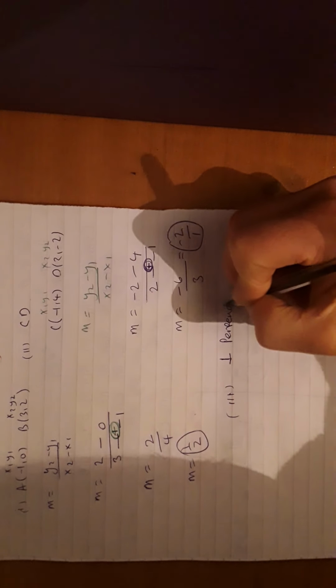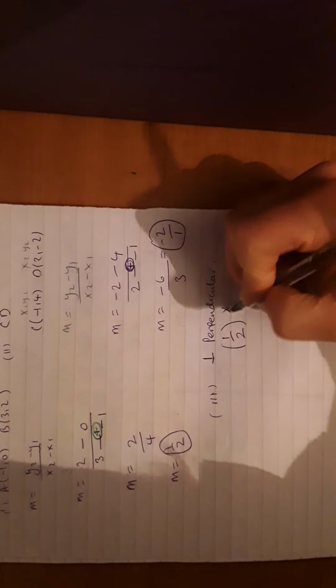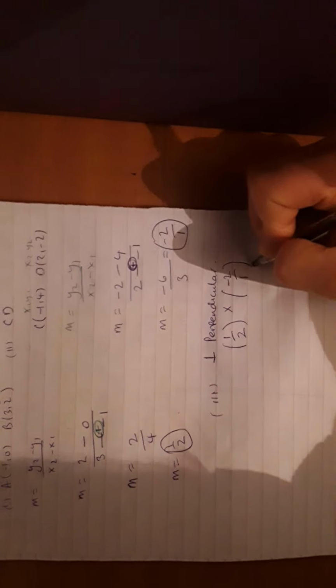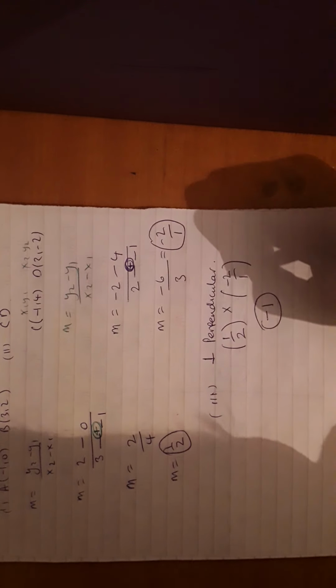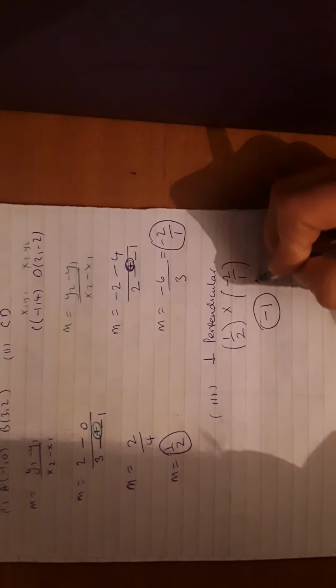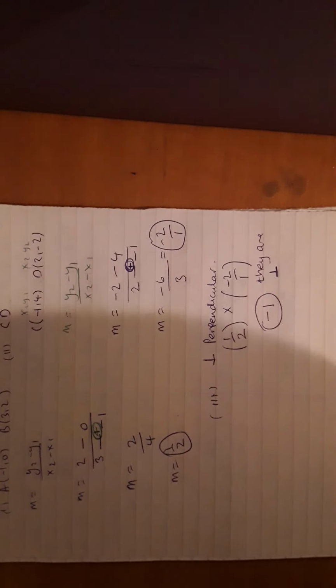Okay, right? So perpendicular. Now, if you wanted to use your calculator to show that, all you have to do is 1/2 multiplied by minus 2 over 1. Put the fraction in your calculator. You get minus 1. And that shows they are perpendicular. Okay, remember the symbol, perpendicular. Right? Parallel is different, perpendicular.